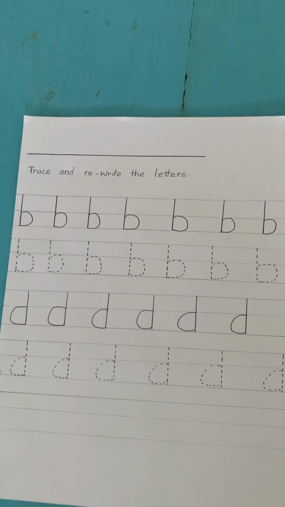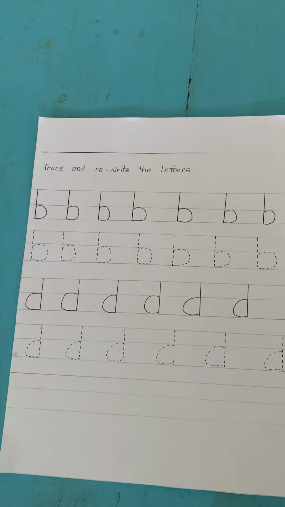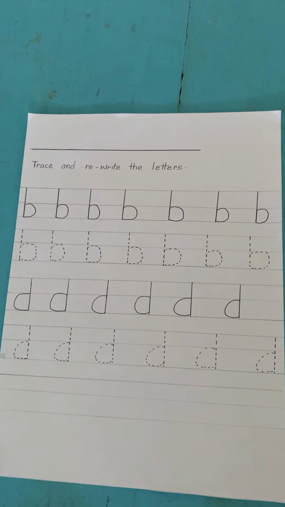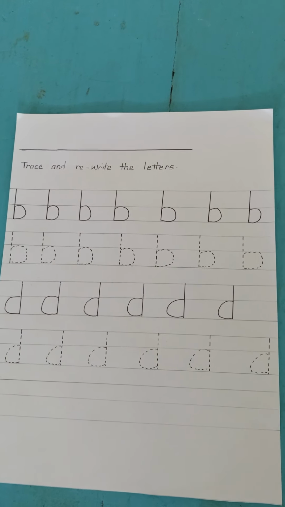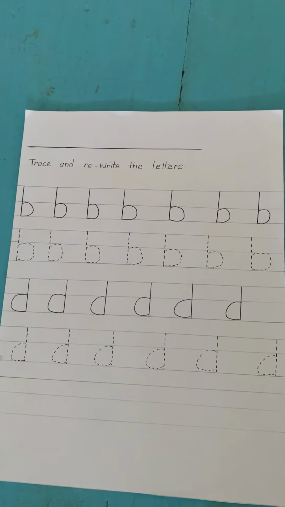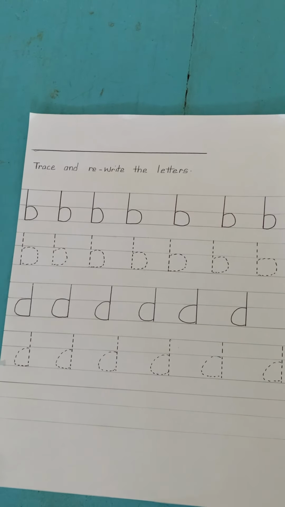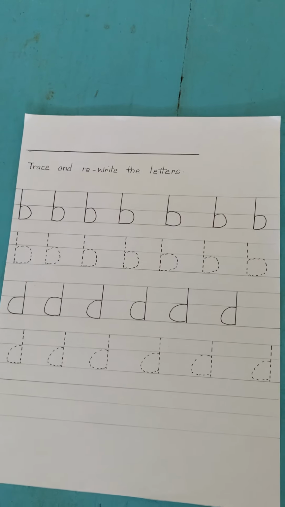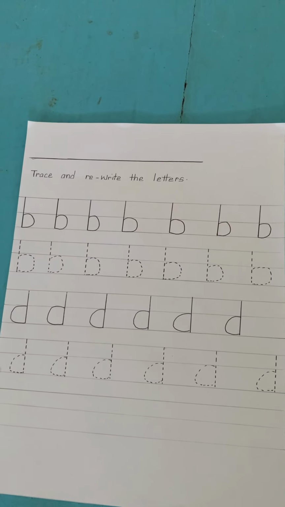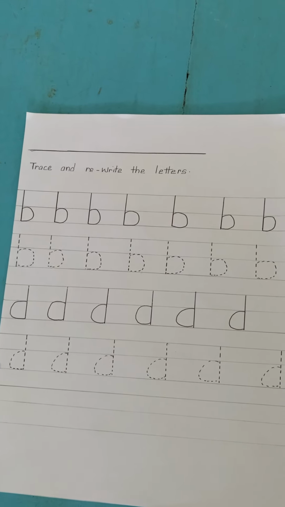And then you are going to rewrite the letter. And at the bottom of the letter B, we can see another letter. There we have the letter what? Very good, the letter D. Now you are going to trace the letter D, and then there's a line at the bottom. You're going to rewrite the letter D.